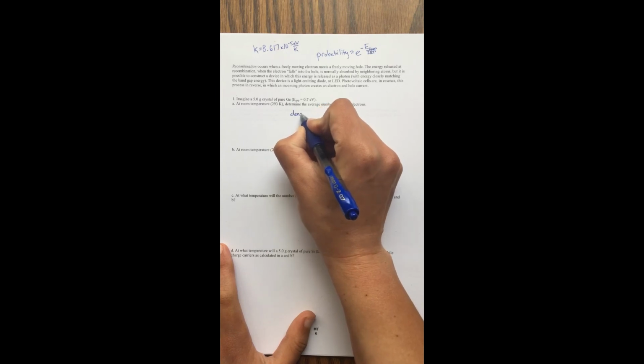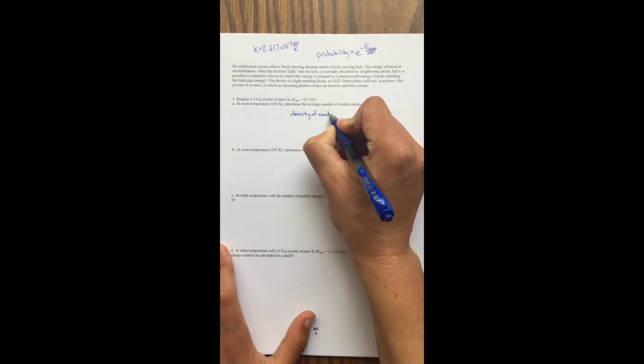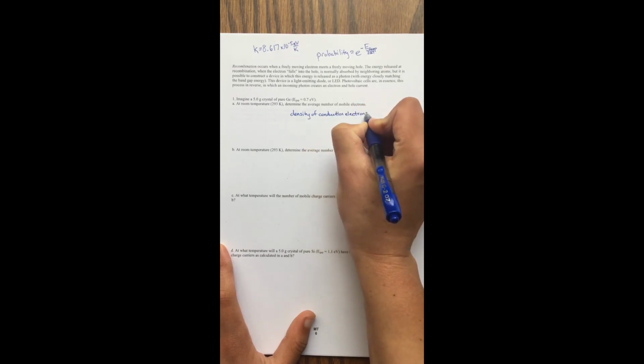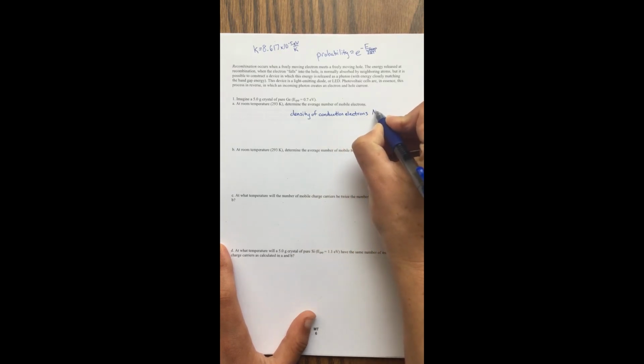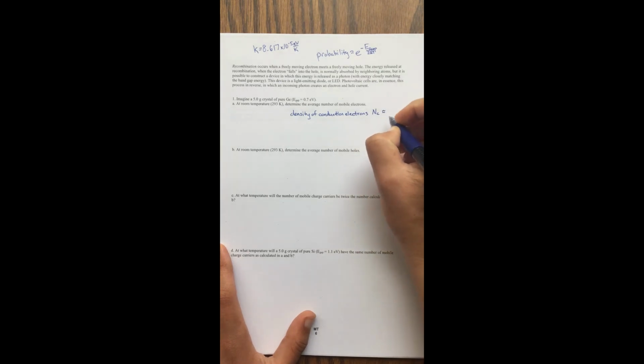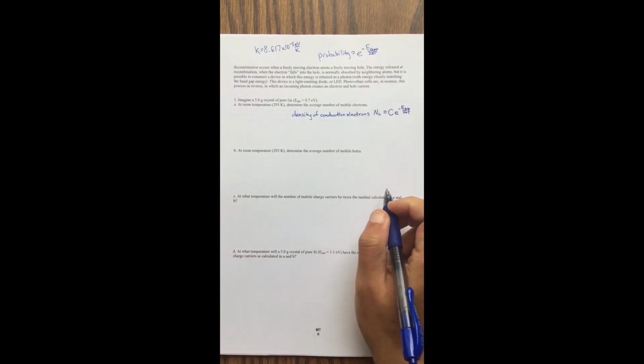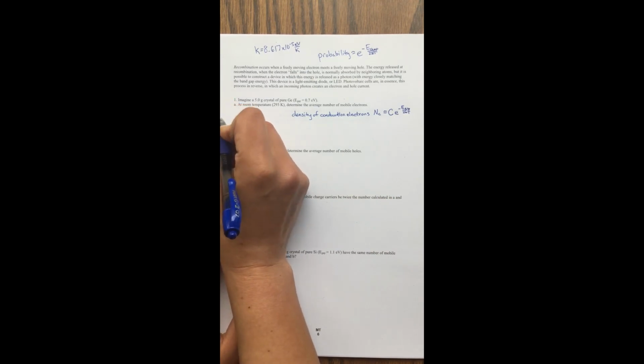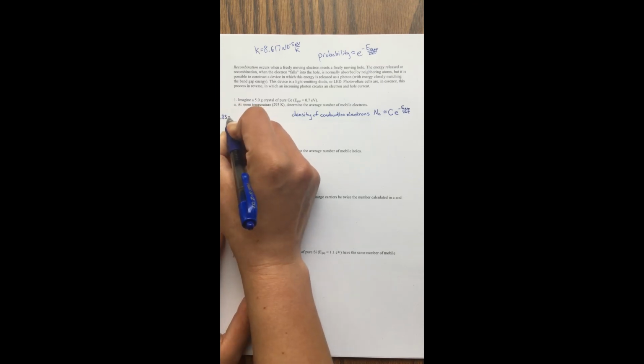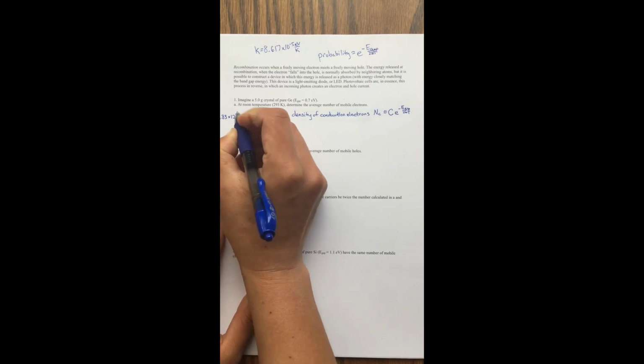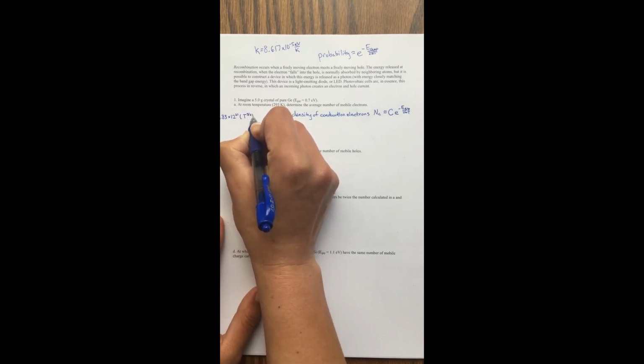So the density of conduction electrons, which we're going to call N sub C, is approximately equal to some constant C times e to the negative e gap over 2kt, where C is equal to 4.83 times 10 to the 21st with some units which I'm going to ignore, times T to the 3/2. So this constant C depends on the temperature.